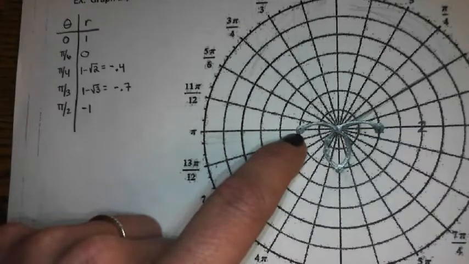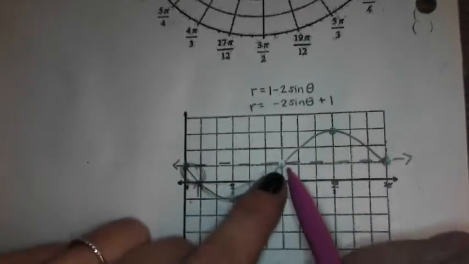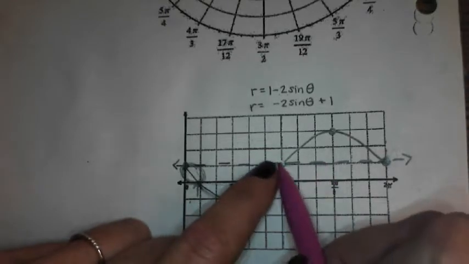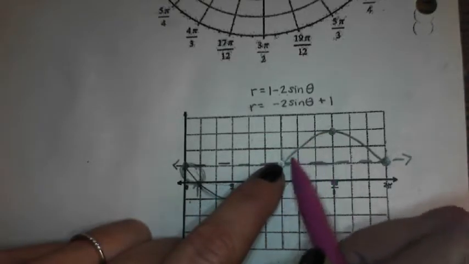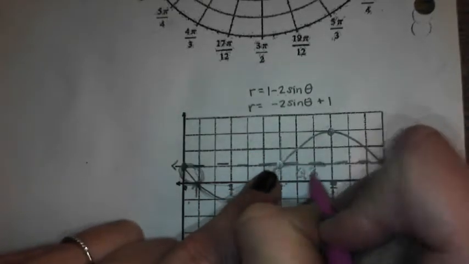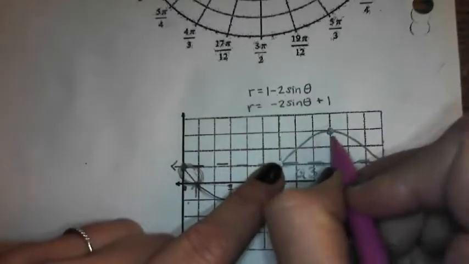Yes? Okay. Once we enter into our third quadrant, we have all positive r values in our third quadrant. So our third quadrant, Q3, if you want to label that, has all positive r values.